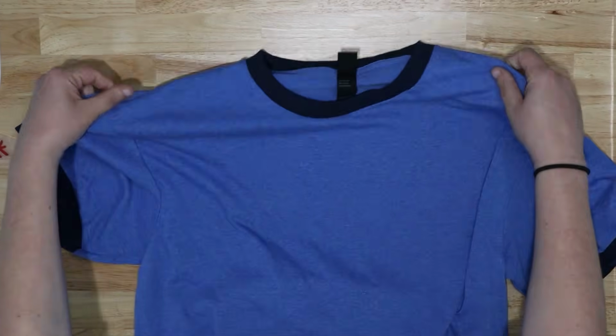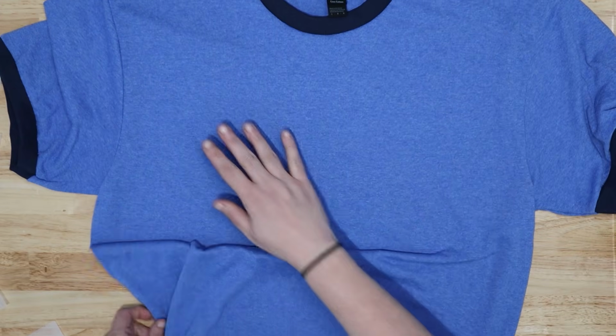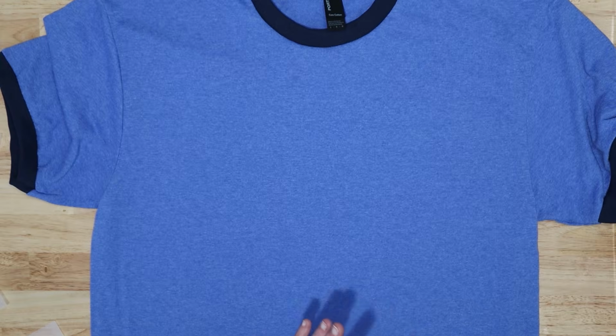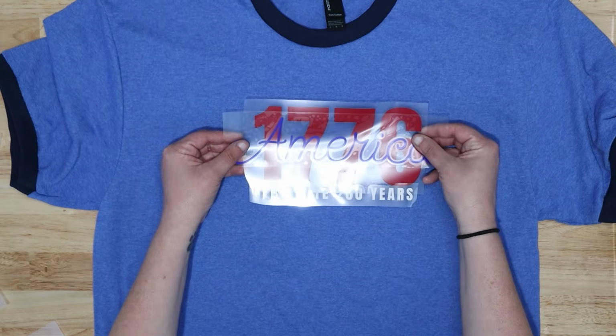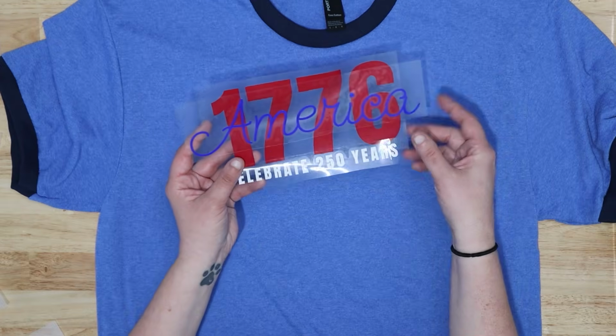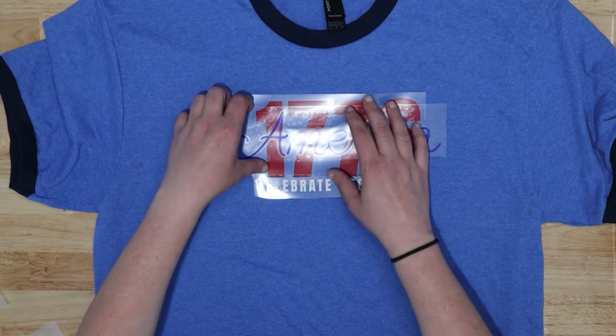I want to use this really fun ringer style t-shirt that I got from Shirt Space. I will link it down below. These are so cute, so comfy, and I think they're just kind of a fun like retro. Now I've lined everything up for the most part here on my little shirt just so I could see what it looked like and if I liked the design against the color, which I do.